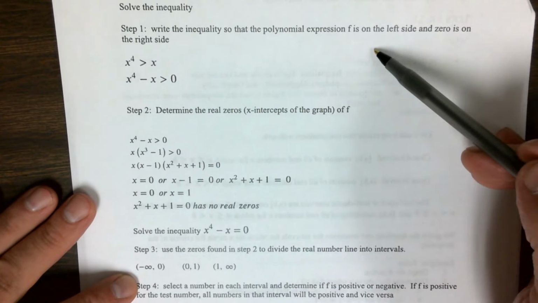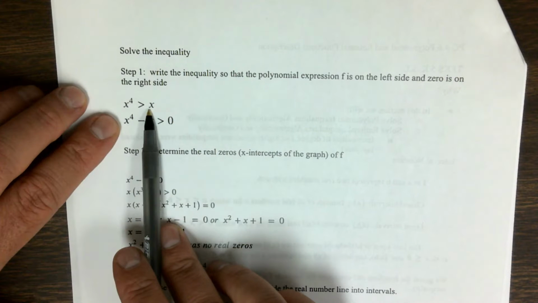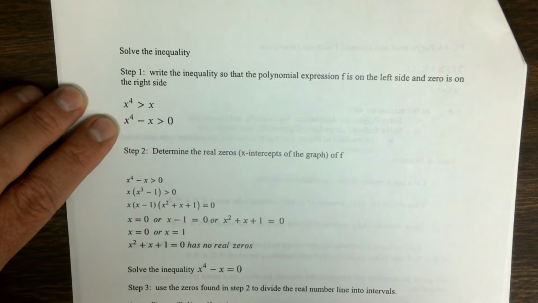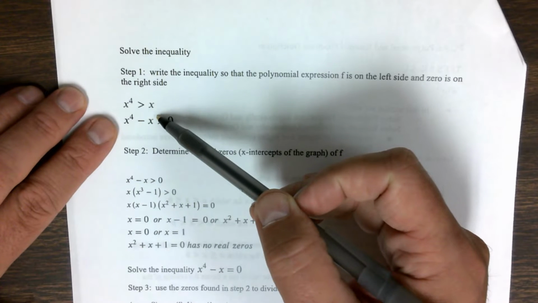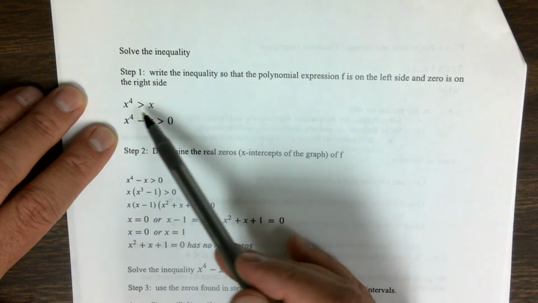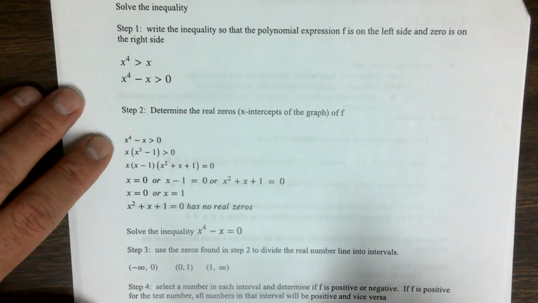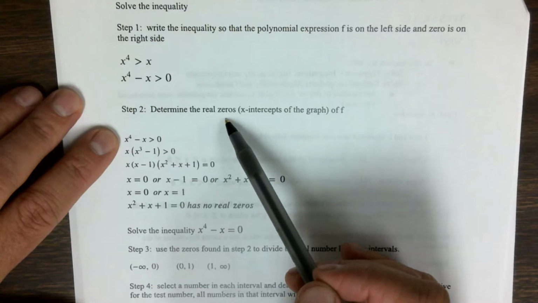On this one, it says write the inequality, so you have your polynomial on the left and the 0 on the right. So if you have something like this, x to the 4th divided by x, you're going to want to subtract, not divide. If you divide, you'd lose a solution with x equals 0. So our first step is just move it over. The second step is to determine the real zeros, which are the x-intercepts.